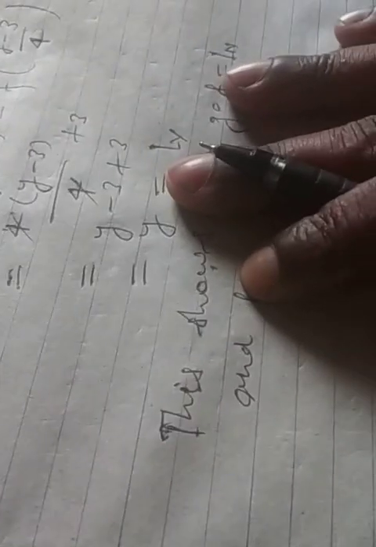This shows that gof is equal to I_N, because the domain is N, and fog is equal to I_Y, and this implies f is invertible, and g is the inverse of f.